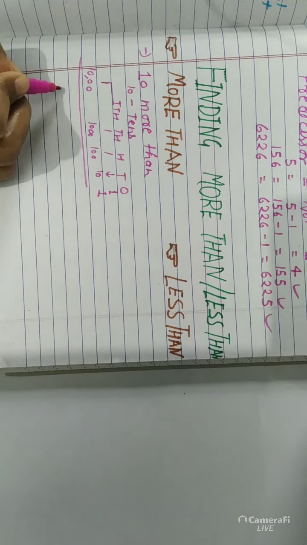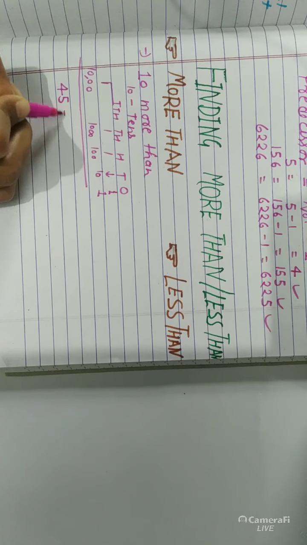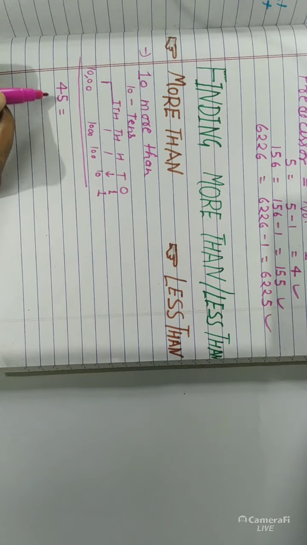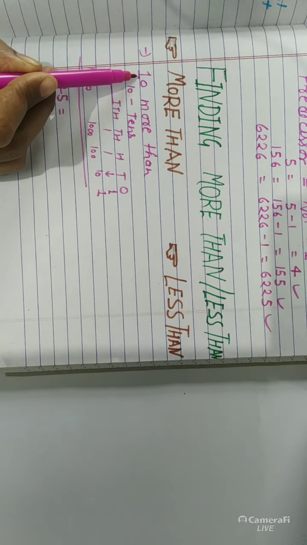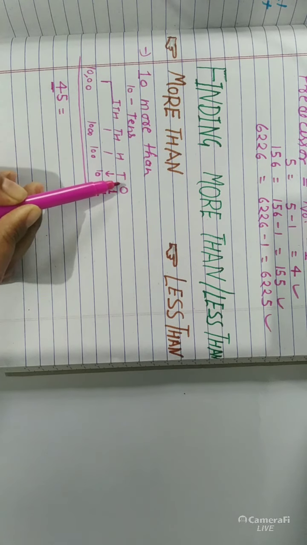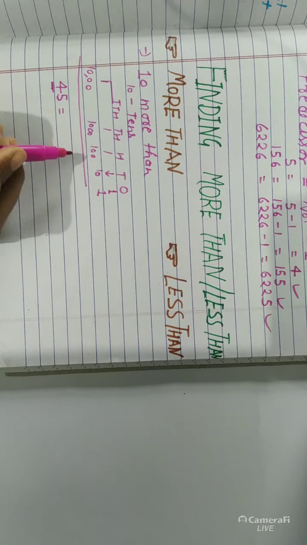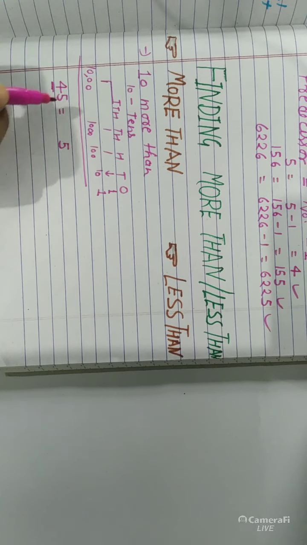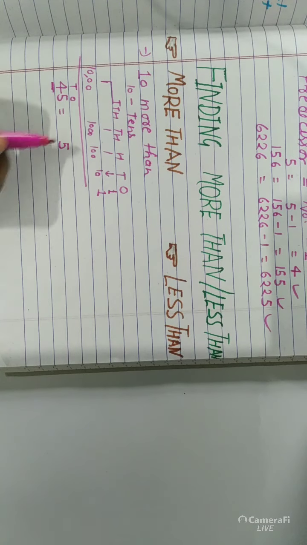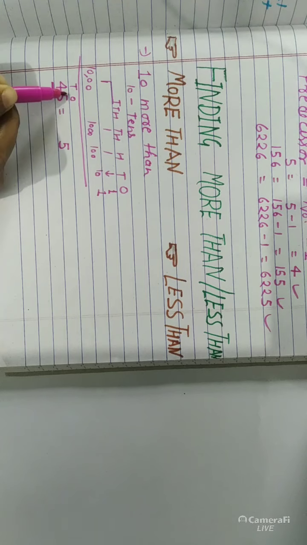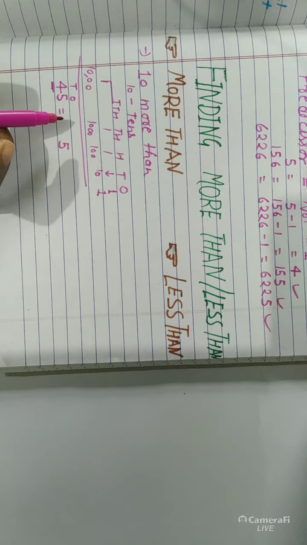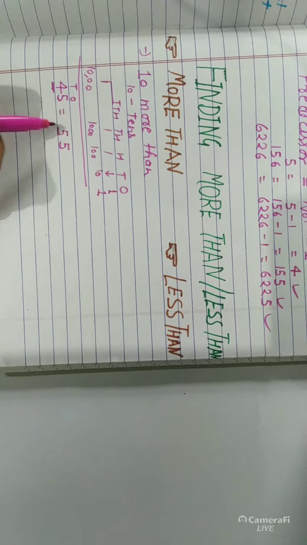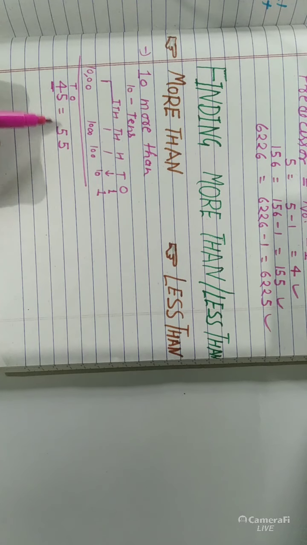Let's see. If you have to find 10 more than 45, you will increase the tens digit by 1, because you have to find 10 more than, and 10 means tens. So what will you do to the value of tens? You will write it increased by one. So what is ones? 5, and tens, here this is ones, this is tens. Okay, so the ones value you will write as it is, and the number on tens place will be increased by 1. So 4 plus 1 becomes 5. Here you have to find 10 more than 45, that is 55.